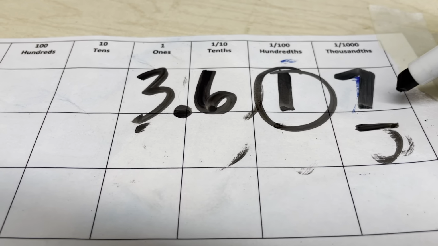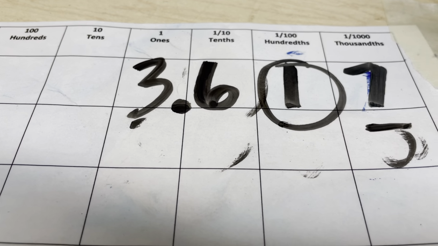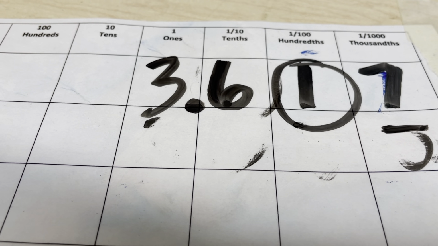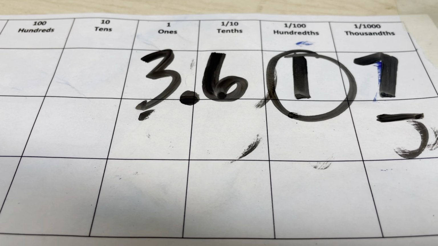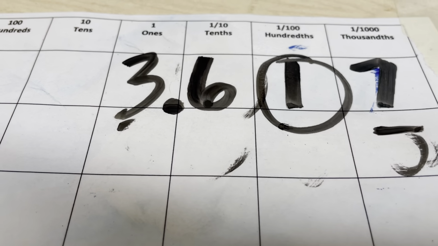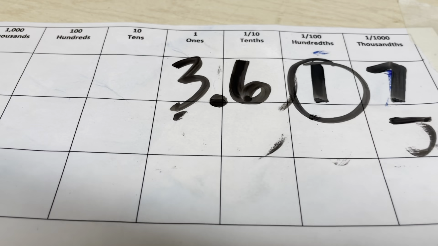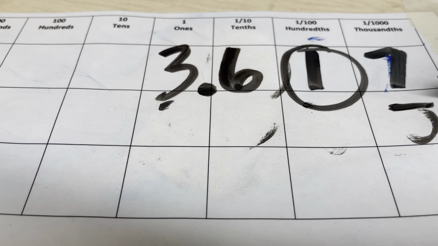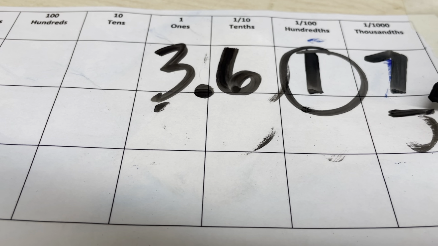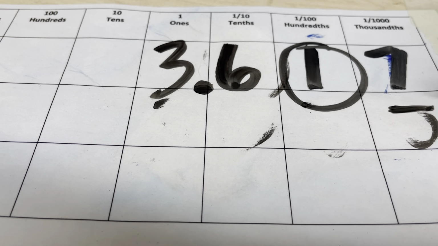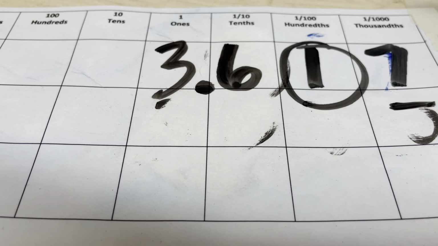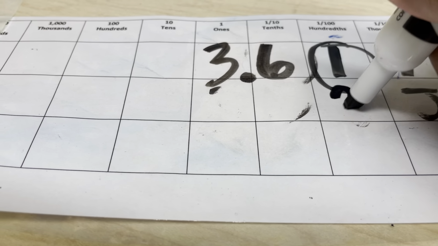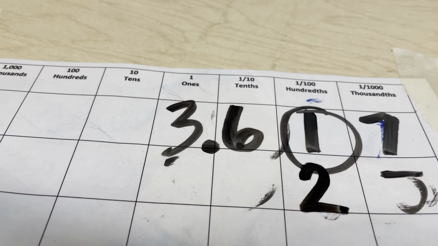So the helper is 7. We know the midpoint is always 5. 5 is always the midpoint. So if your helper is 5 or above, you're going to move the rounder up to 2. If your helper is less than 5, 0, 1, 2, 3, 4, the rounder would stay the same. So in this case, because the helper is 7, the rounder is going to go up to 2.